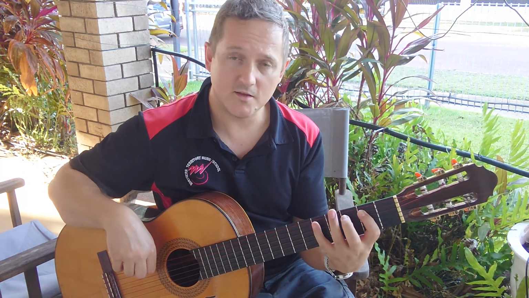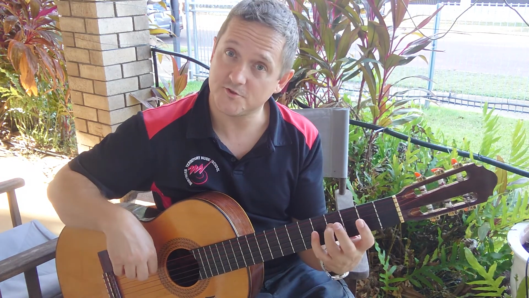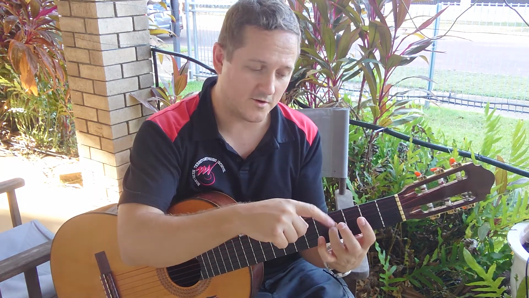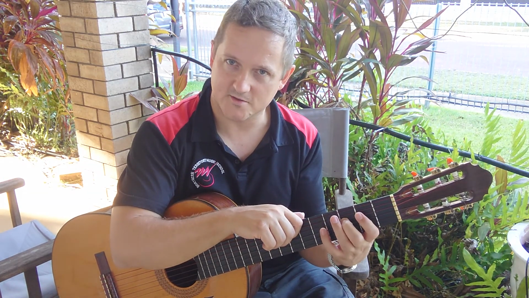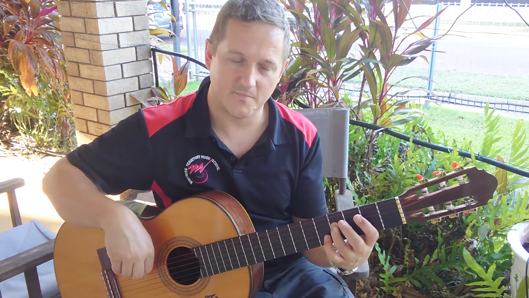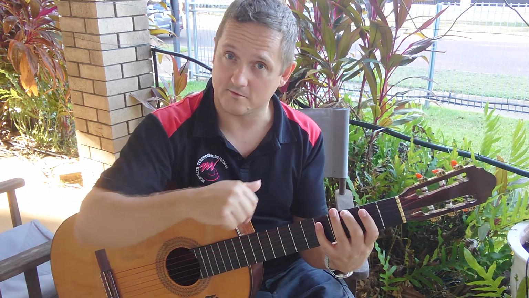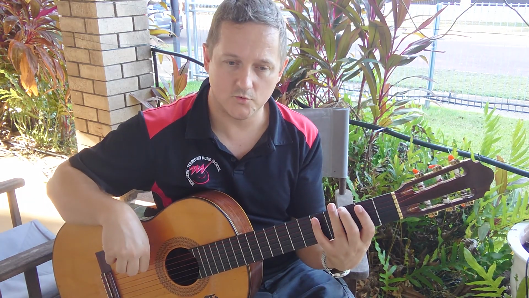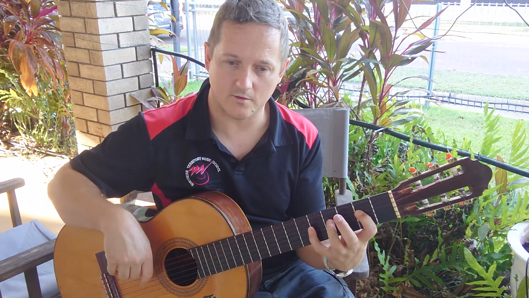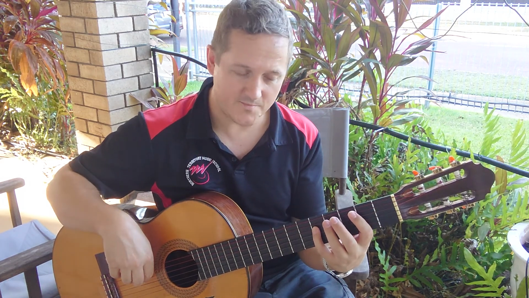G, A, B, C, D, E, F sharp. There's our altered note, which was previously an F in the C scale. Now it's F sharp. F sharp, G. And that enables us to have that physical pattern stay the same: 1, 2, 4, 1, 2, 4, 1, 3, 4. Try it backwards.